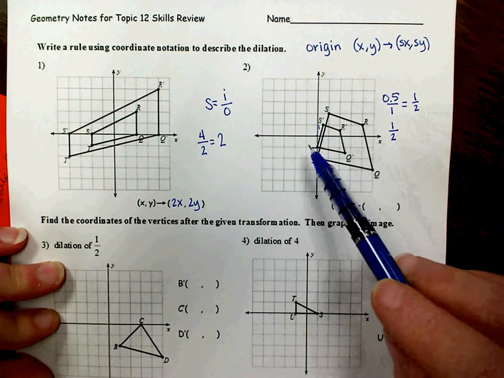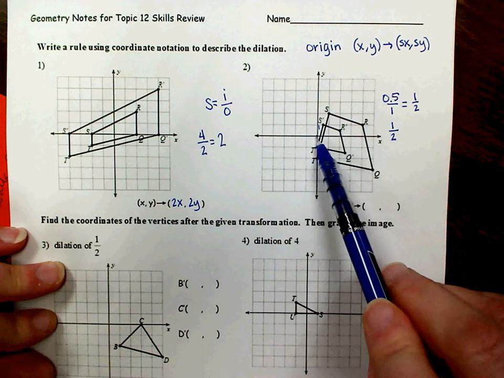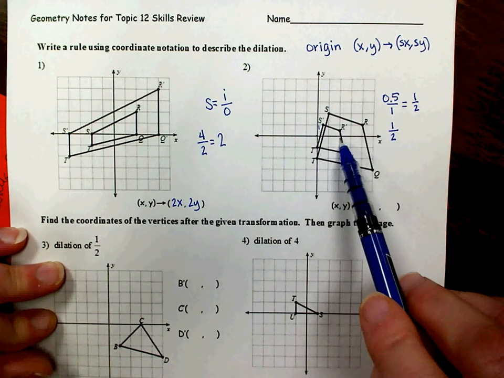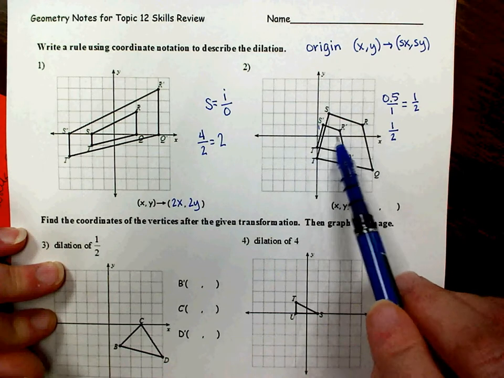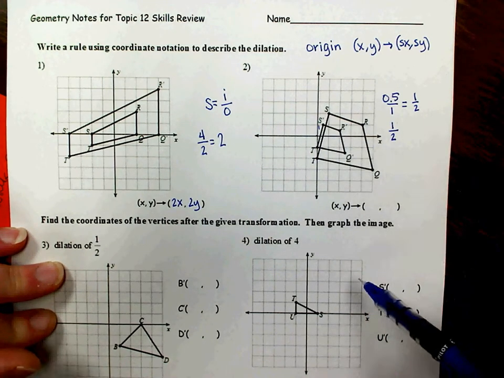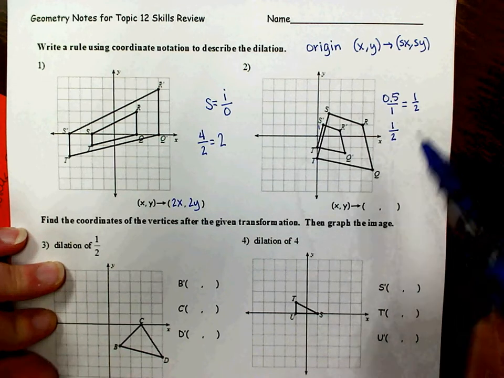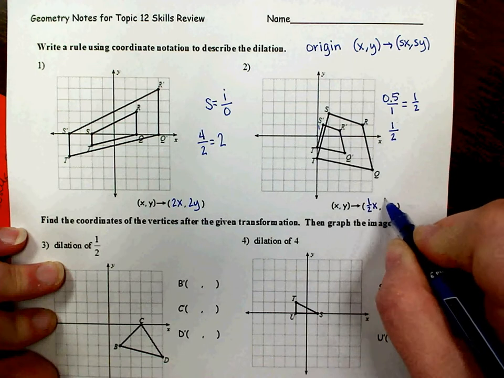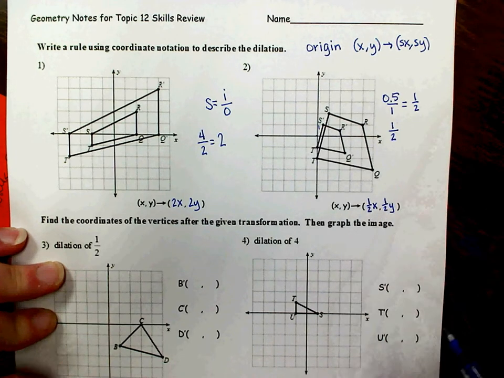You can look at the other points as well. To go to R, you go over 4. To go over to R prime, you go over 2. When you put the image over the original, 2 over 4 reduces to 1/2. So all of these will verify that my scale factor is 1/2. So I would just write my rule as 1/2 x, 1/2 y.